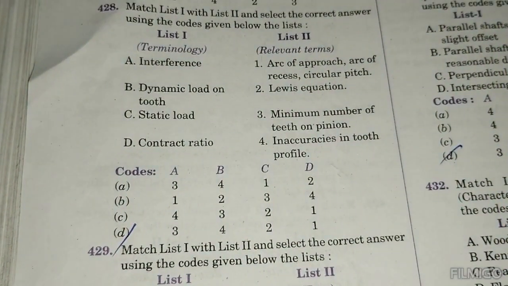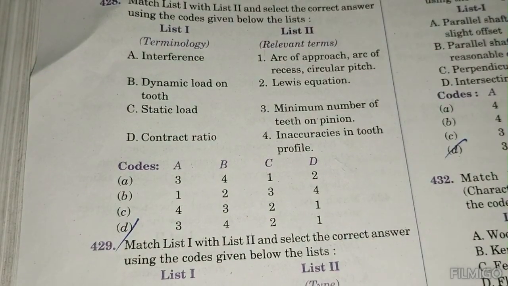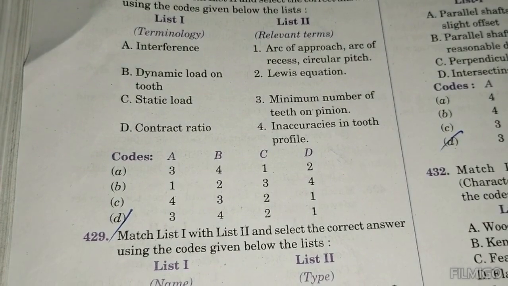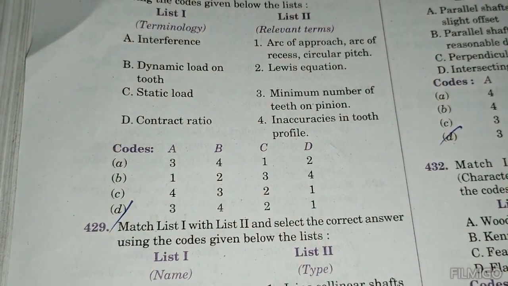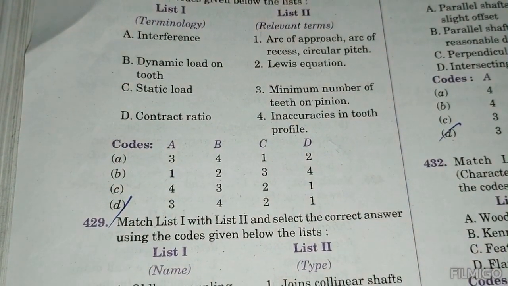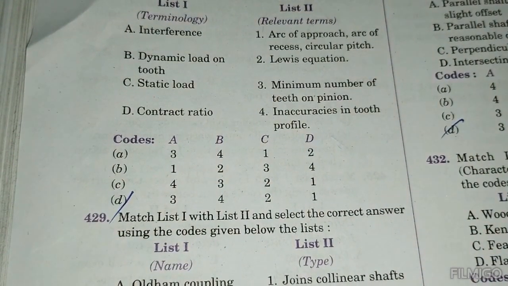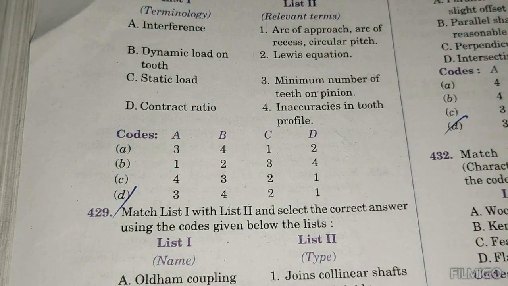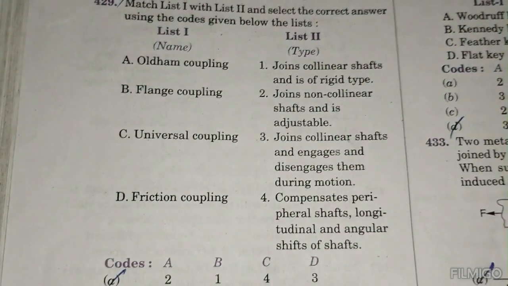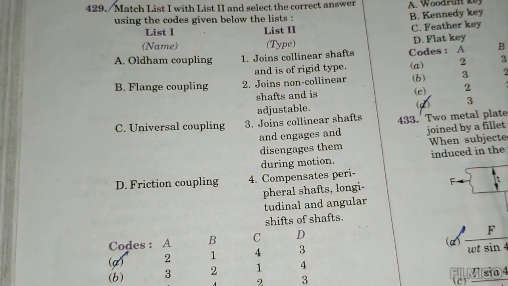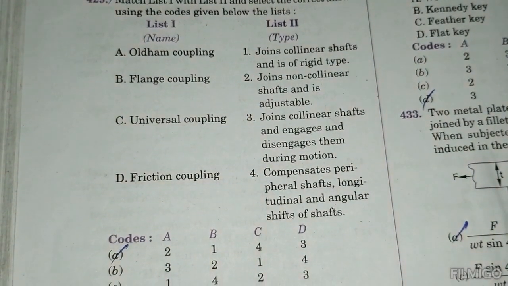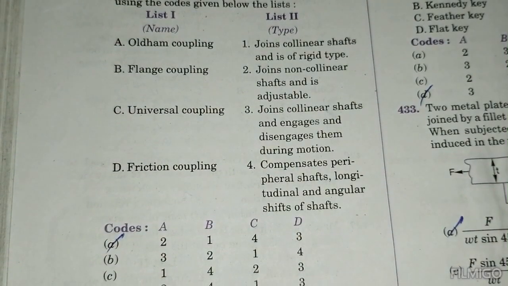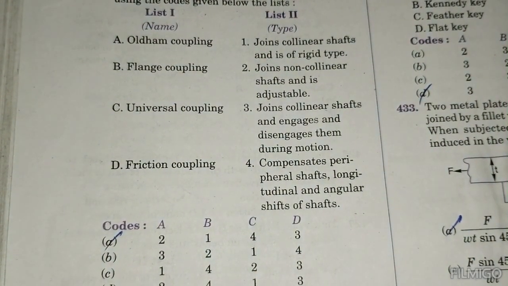Next, interference: minimum number of teeth on pinion. Dynamic load on tooth: inaccuracies in tooth profile. Static load is the Lewis equation. Contact ratio is the arc of approach plus arc of recess, over circular pitch. Oldham's coupling joins two non-collinear shafts and it's adjustable. And flange coupling joins collinear shafts and it's rigid type.